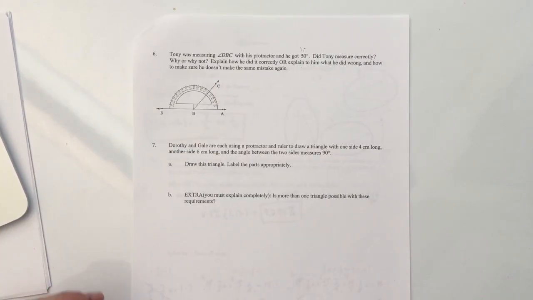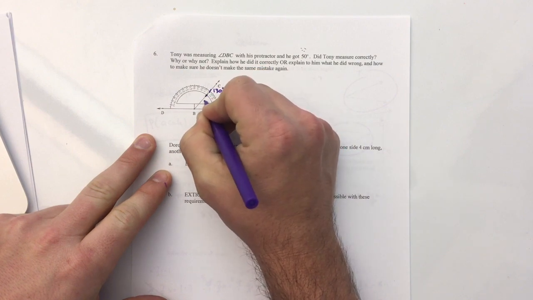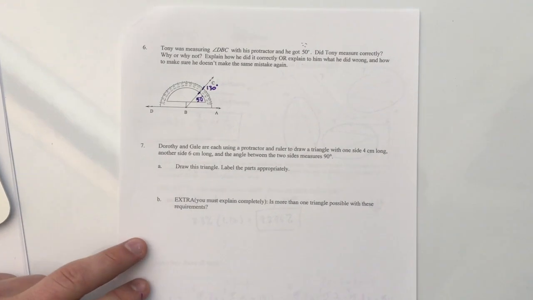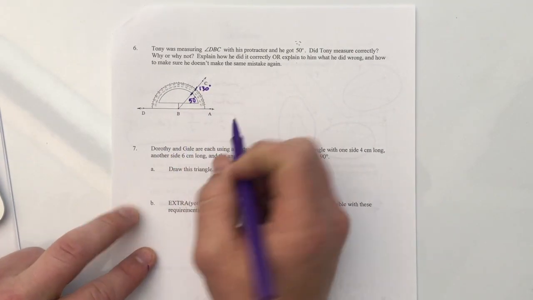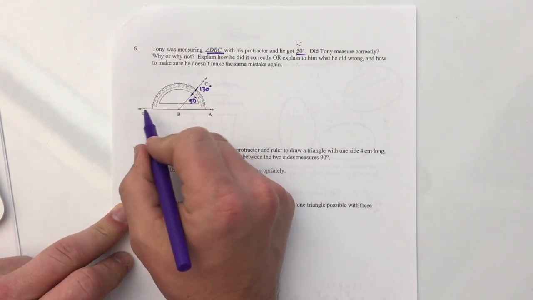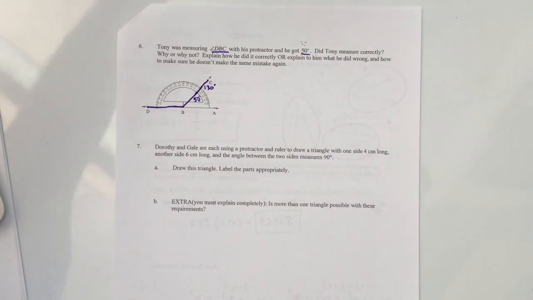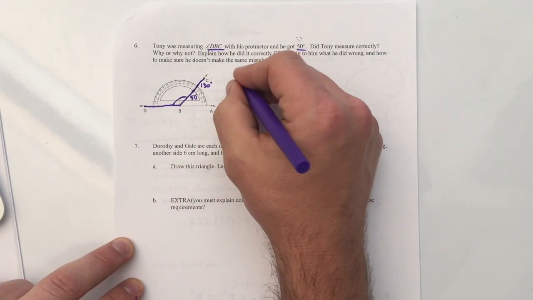Number 6. Tony was measuring angle DBC with his protractor and got 50 degrees. You can't really tell on this one, but this says 130 and this says 50. Did Tony measure correctly? Why or why not? Explain how he did it correctly or explain to him what he did wrong. The question here is not whether the protractor is lined up correctly, so that wasn't the question. The question is, did he measure this angle? Is this angle 50 degrees? We start at D and then go to BC. So D, B, C. So I want this angle, right?